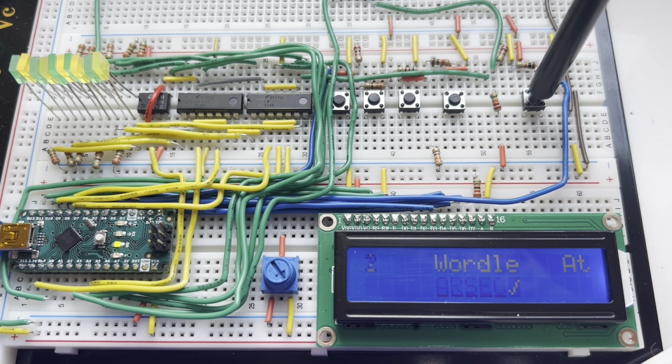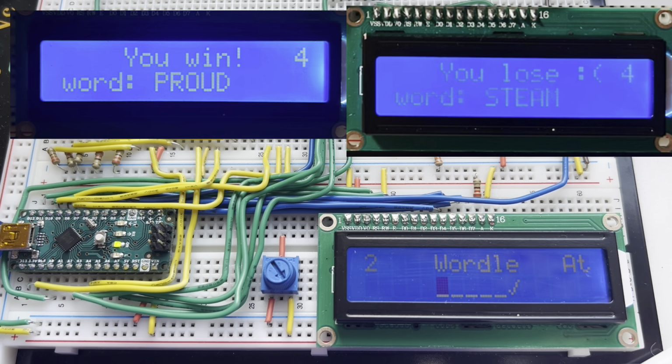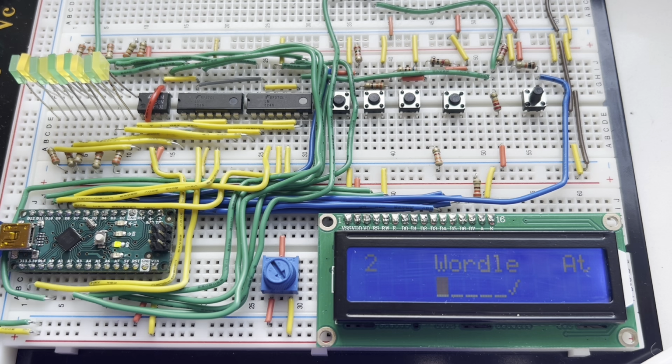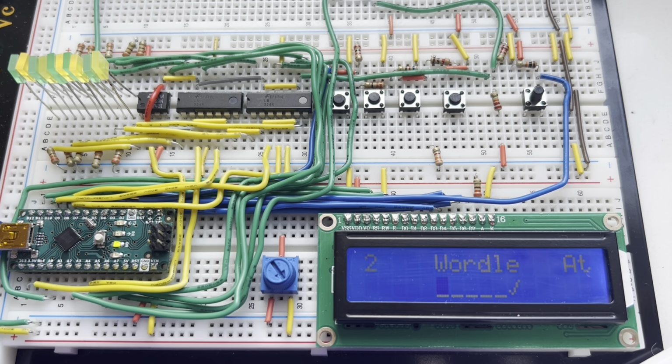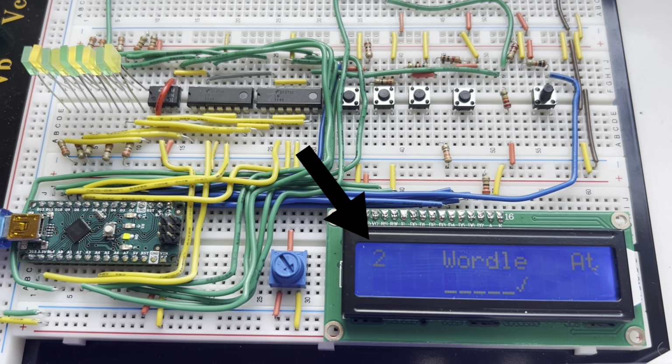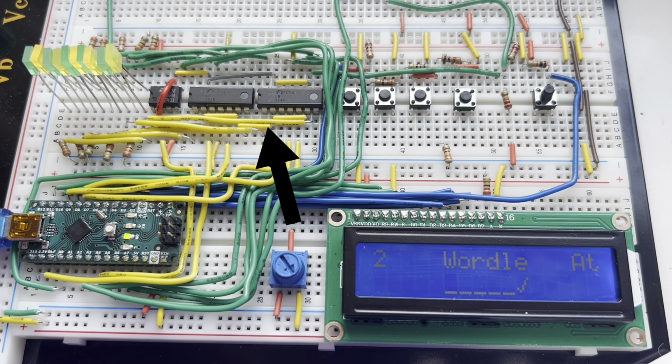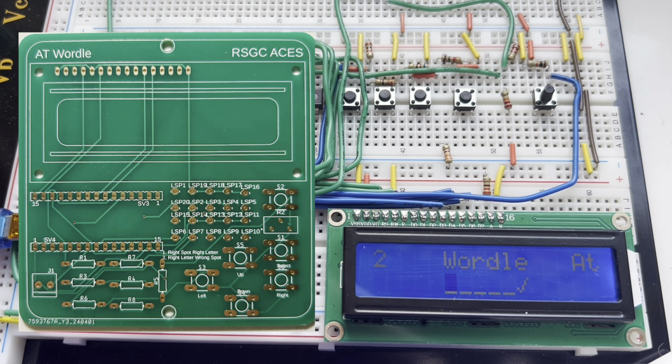Once the correct word has been guessed, the corresponding winner or loser screen will be displayed, depending on whether the word was guessed in 6 tries or not. This project incorporates a few other details to help the player, such as including a guess counter in the top left corner and attaching op amps to each LED to make them brighter. A PCB was also created for this project.